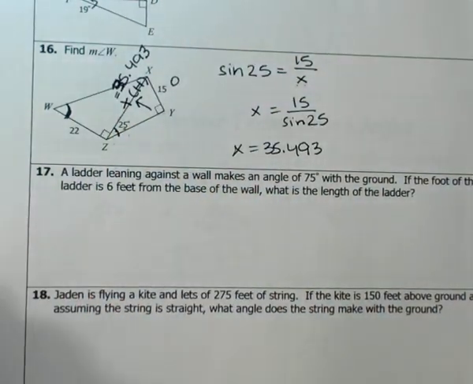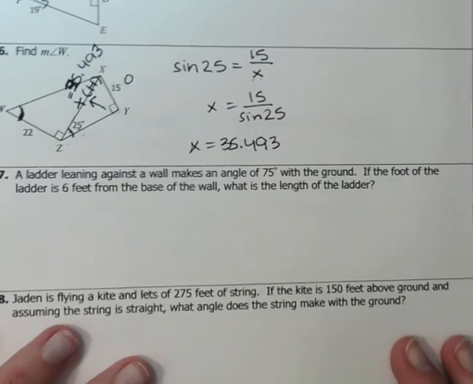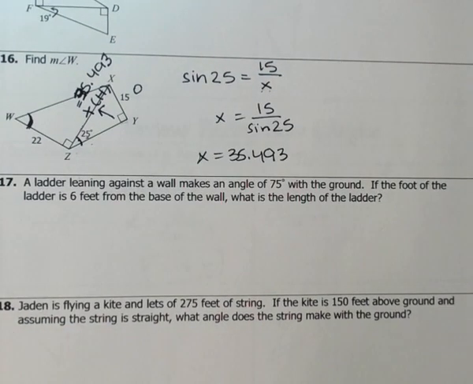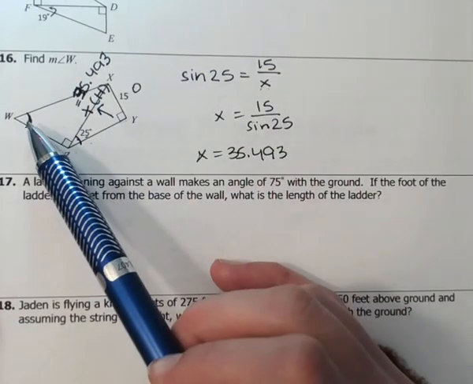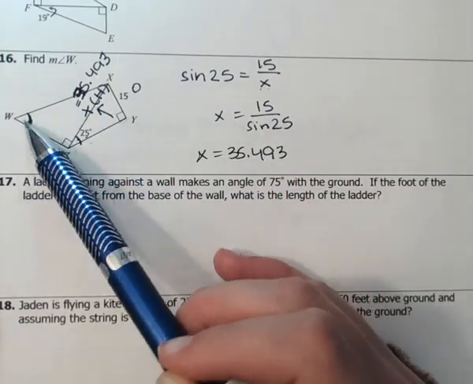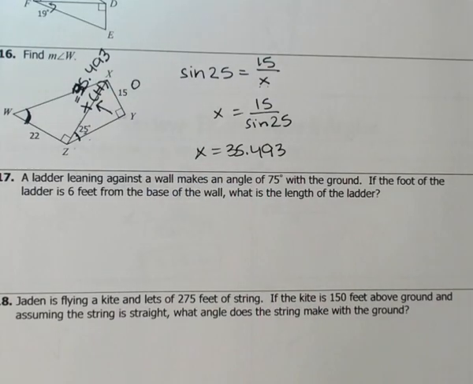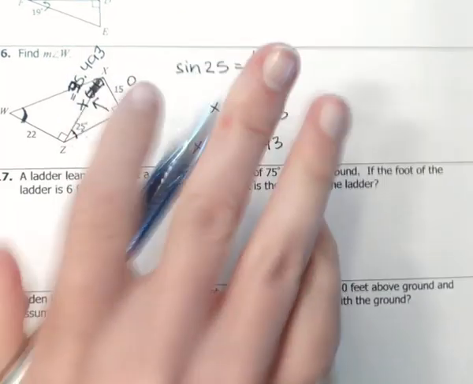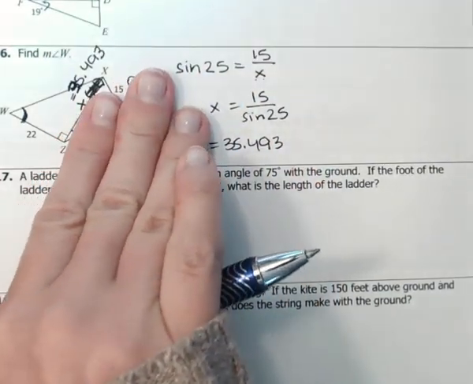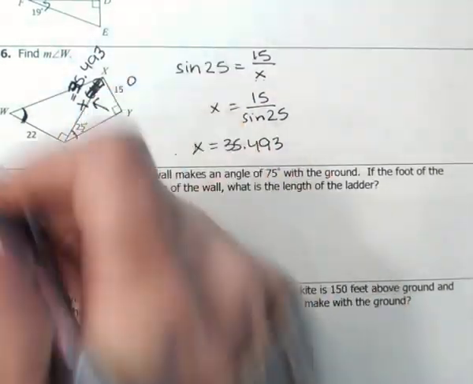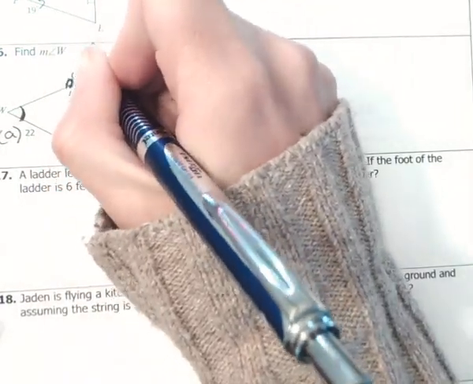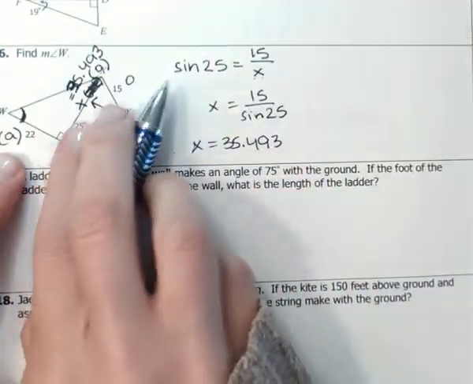Okay, so now double trig, step number 2. And you know this is more of an honors problem, so if you're not getting to these today, don't worry about it. Step number 2 is to use the triangle on the left. So from angle W, we're going to label this is no longer the hypotenuse of the triangle because we're ignoring this triangle on the right now. From angle W, we have the adjacent side, and then the 35.493 is considered the opposite side.